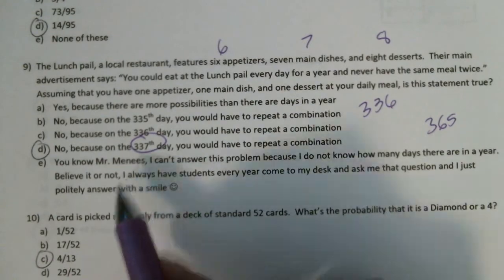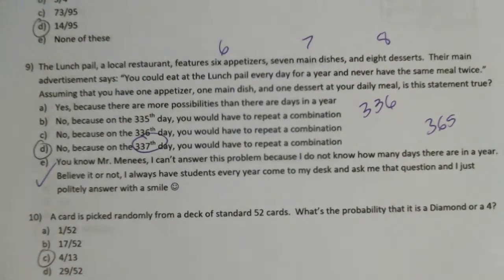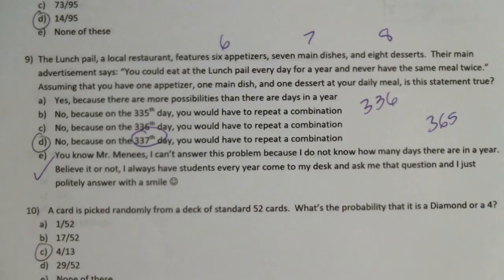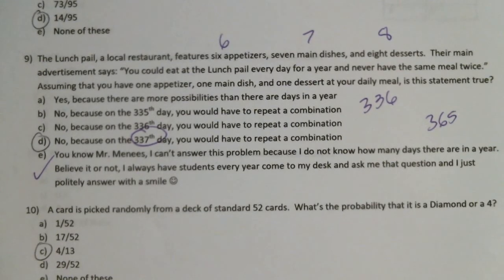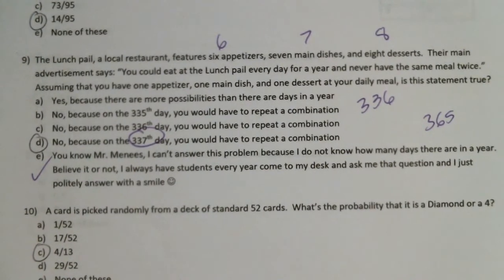Okay, and hopefully you guys know how many days are in a year. It kills me. Every year I have at least 4 or 5 students who come up to my desk and kind of whisper, Mr. Manise, how many days in a year? They know they should know it, but their mind just slipped. Well, it happens to all of us, but it's funny every year that happens.